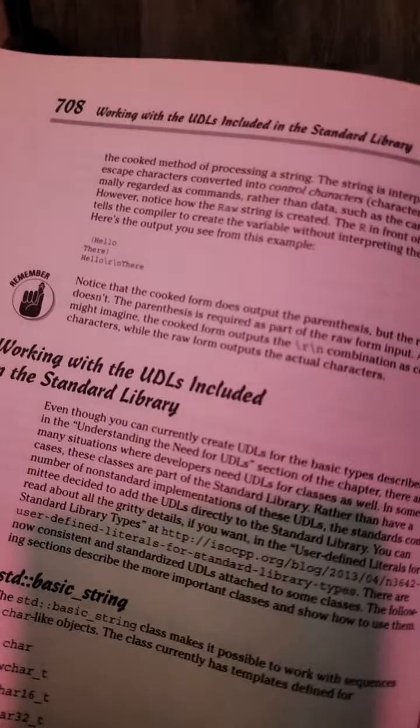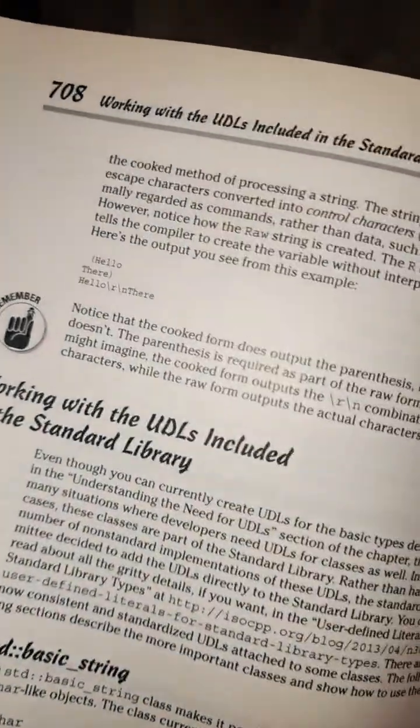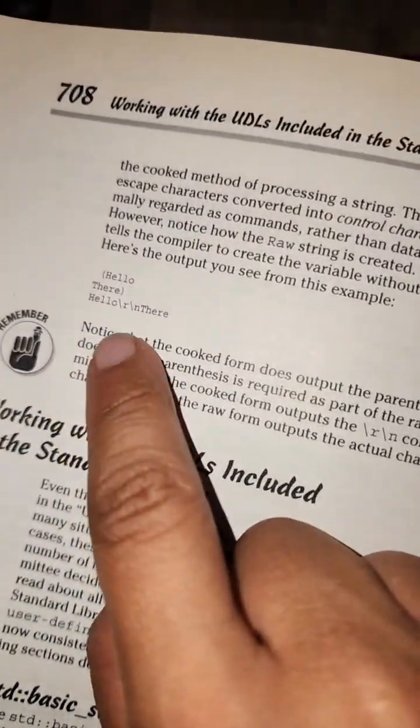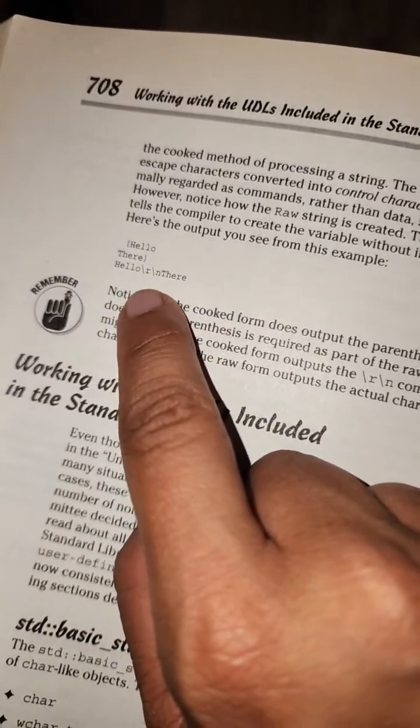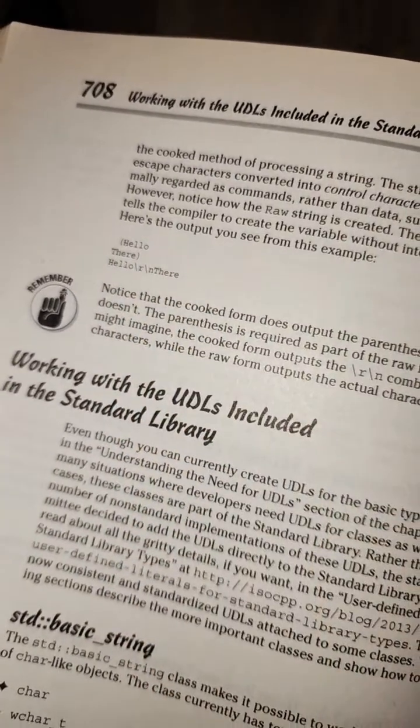However, notice how the raw string is created. The R in front of the string tells the compiler to create the variable without interpreting the content. Here's the output you see from this example. Hello there. Hello backslash R backslash N there.